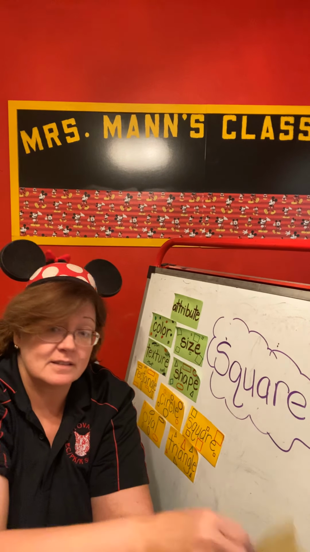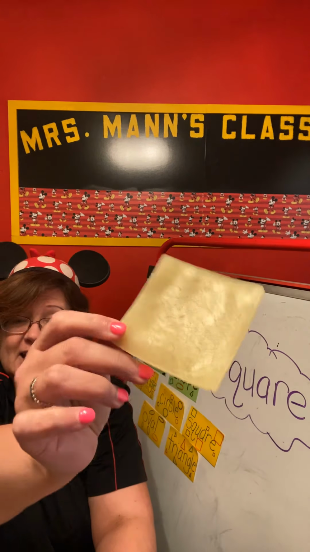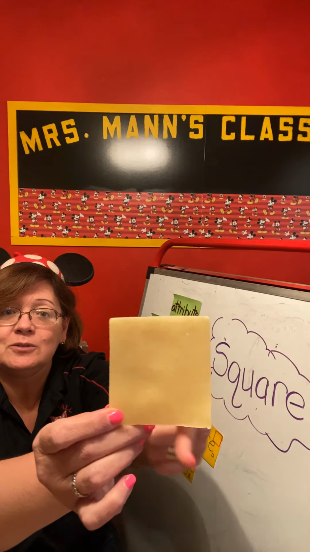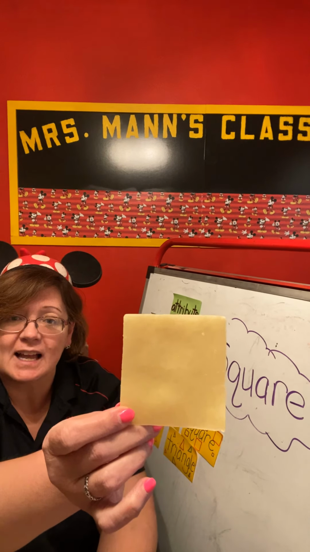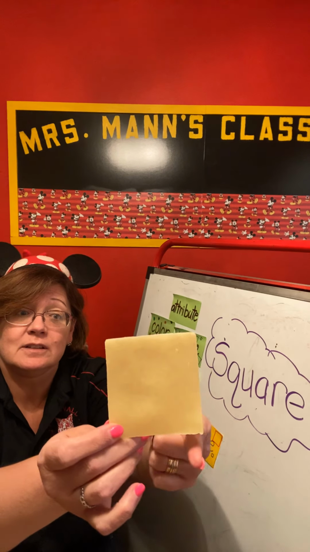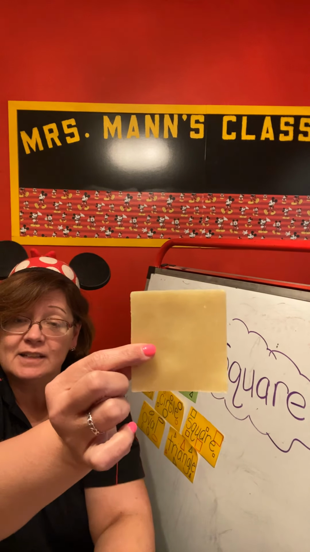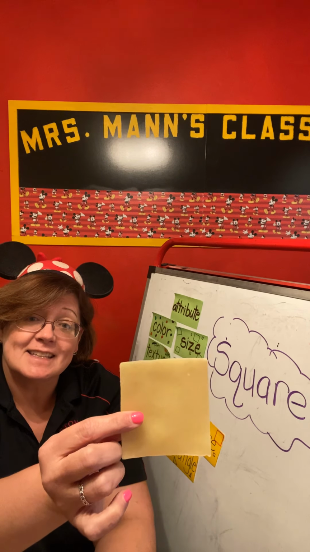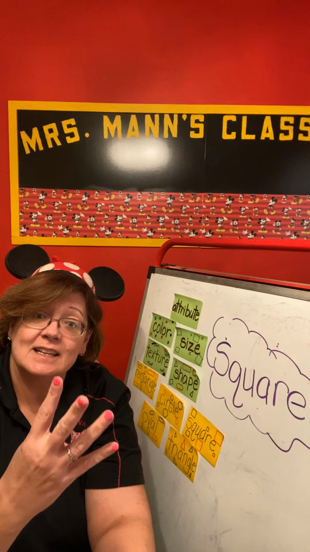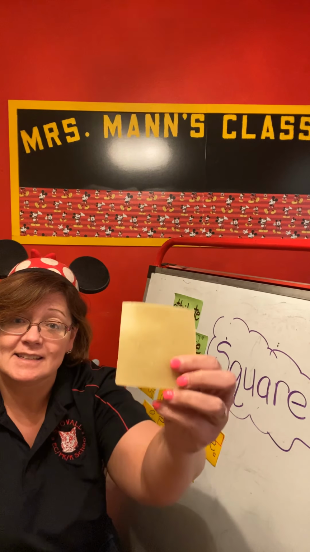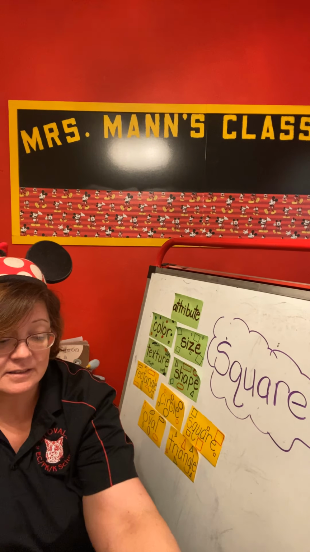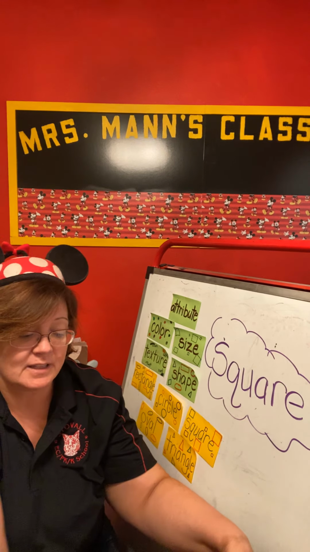What about this? It's a piece of cheese from my fridge. It's kind of hard now, but let's see. 1, 2, 3, 4. 4 sides, are they all the same? How many corners? 4 corners. Yeah. So put it in a sentence. It is a square. 4 words in that sentence. Good job.